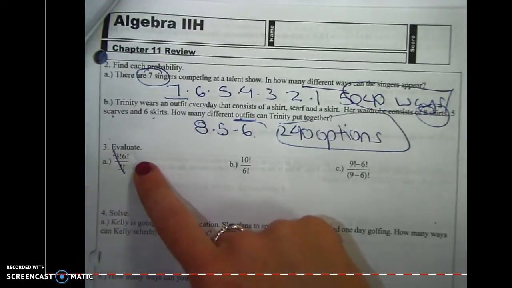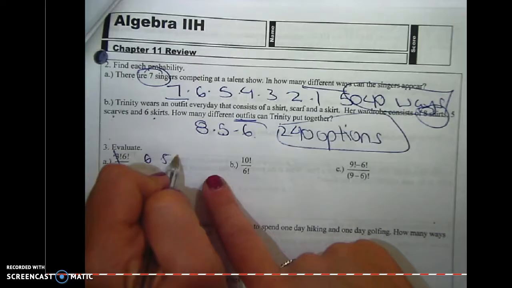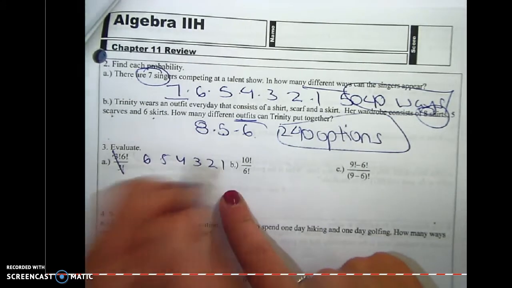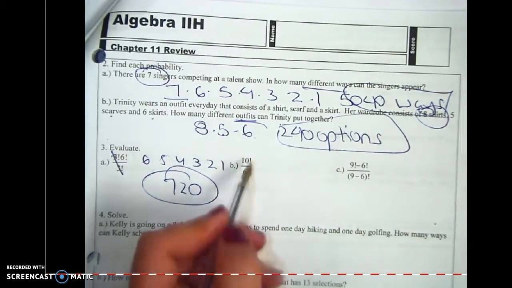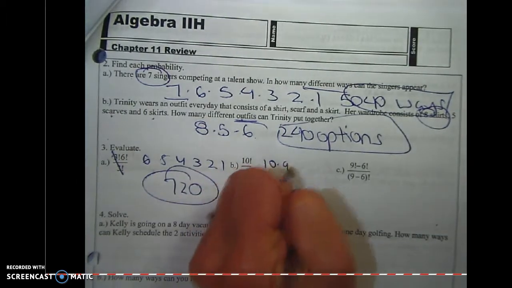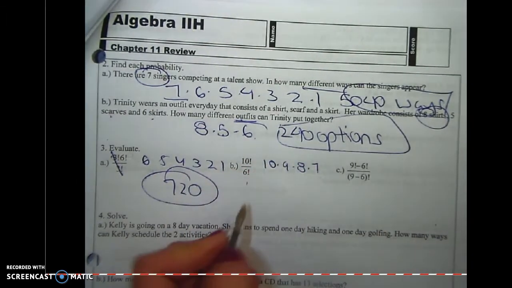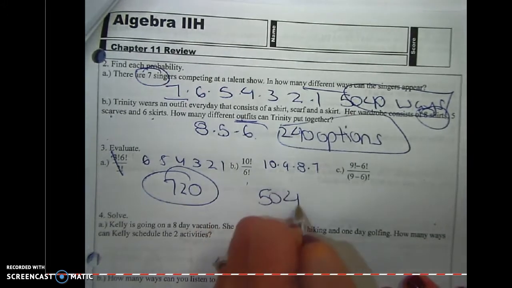All right, next one, 3 factorial over 3 factorial. Well, that cancels. So it's just 6 times 5 times 4 times 3 times 2 times 1, which is 720. 10 factorial over 6 factorial is the same as 10 times 9 times 8 times 7, which is 5,040.